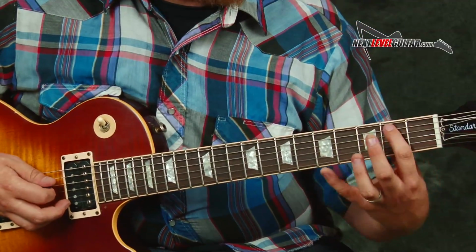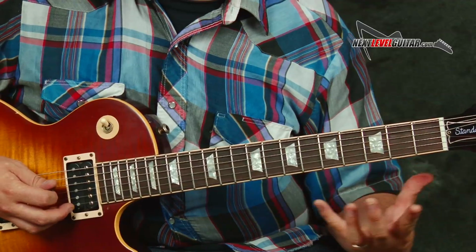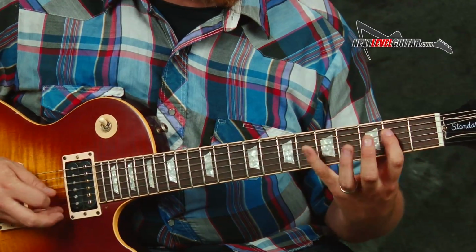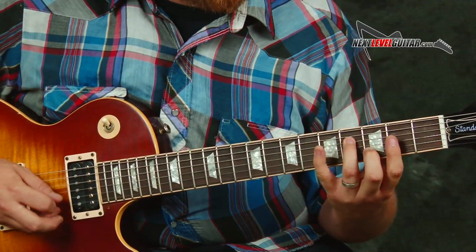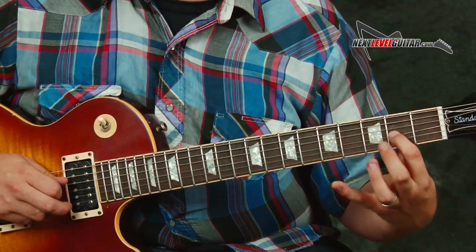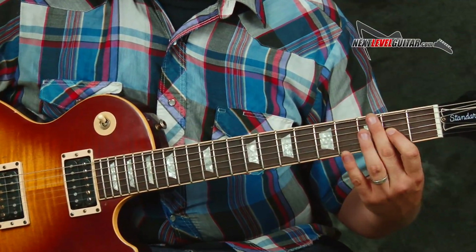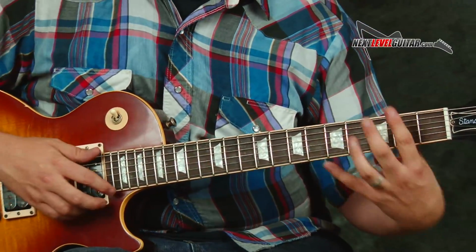And just for a little bit of flavor, I just kind of slid into the first note. And that's lick number 2. Great thing about that is you can take that idea and work that in any key. You can even continue to work it up the neck too.